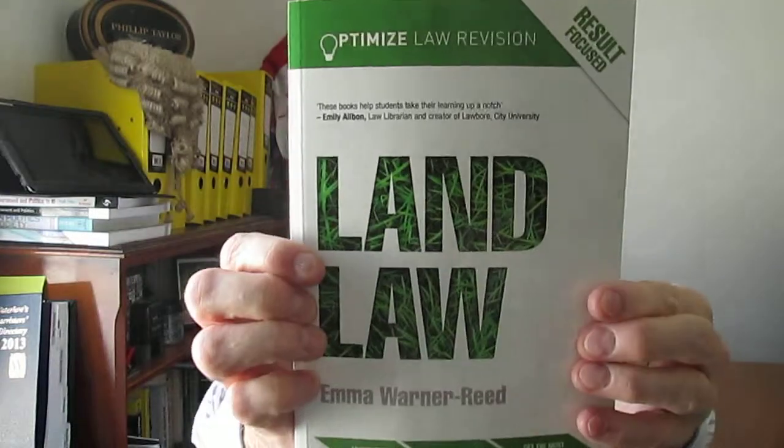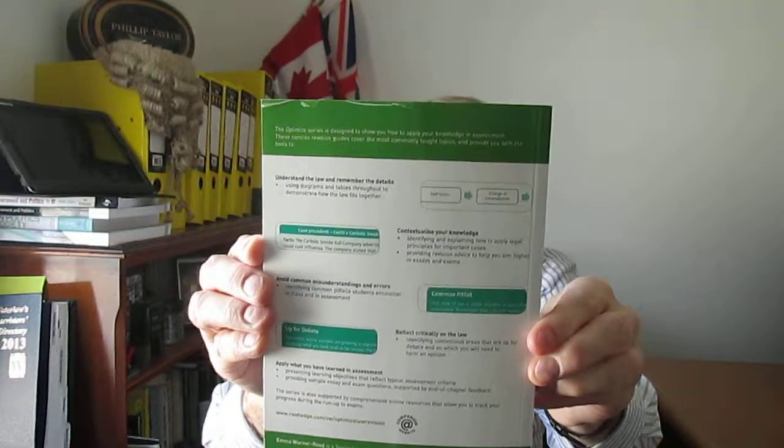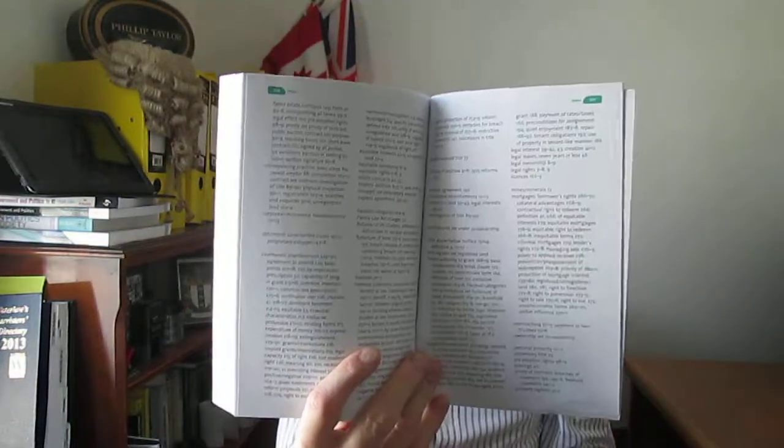It's not a big book. There's the front, the spine, there's the back bit. They say result focused, that's what it's all about. Understand the law and remember the details. Avoid common mistakes, get the most from your revision. That's what you do with this. It's 300 pages, shortish index at the back, but lots of nice little pictures.